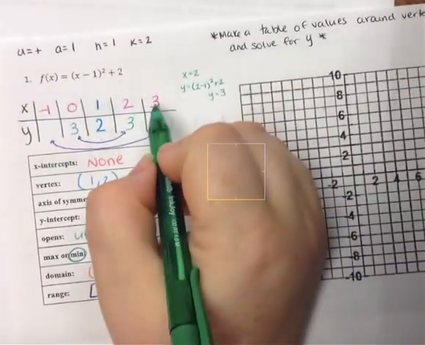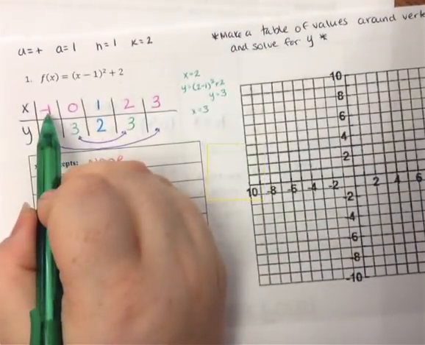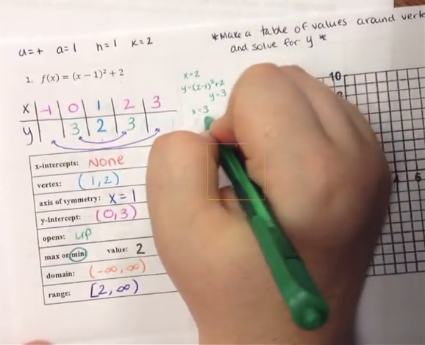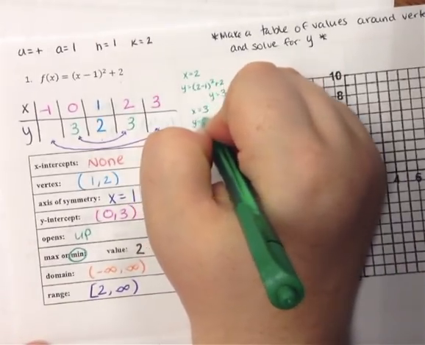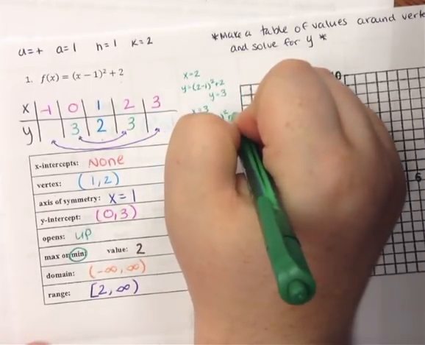Then I can go and do my next one of x equals 3. Now I could use x equals negative 1, but it has negatives in it. I really don't want to deal with negatives. So if x equals 3, I have y equals, parentheses, 3 minus 1 squared plus 2.